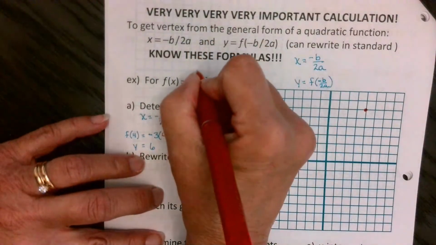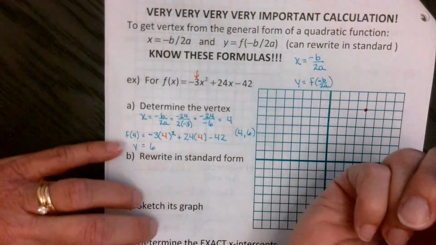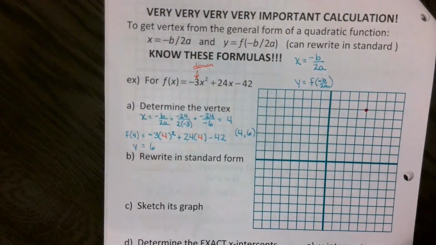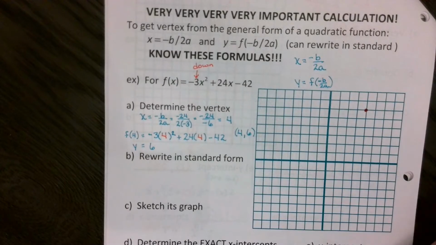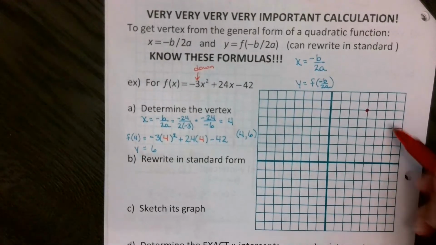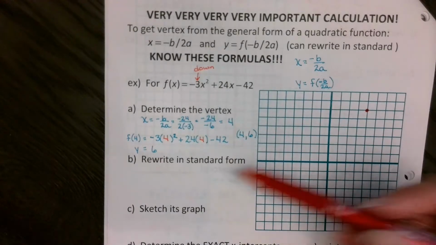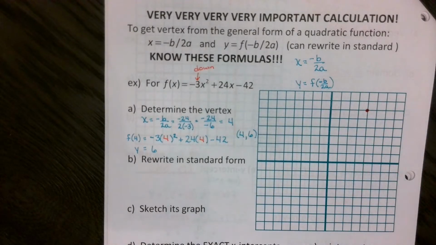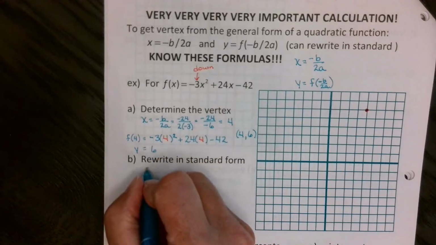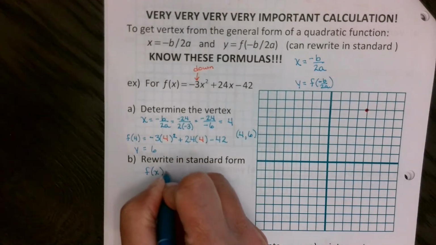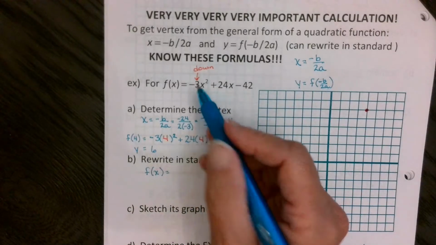Now, our a is negative, so that tells me it's going to open down. So I know it's going to go like this. Now, they tell you to rewrite this in standard form. That means we're going to put f of x equals our a, which is the same, -3.